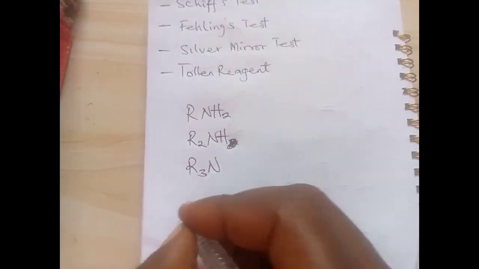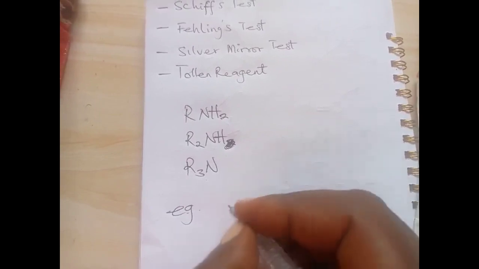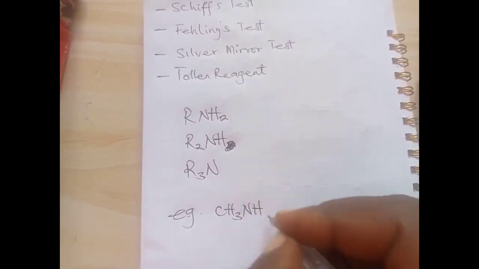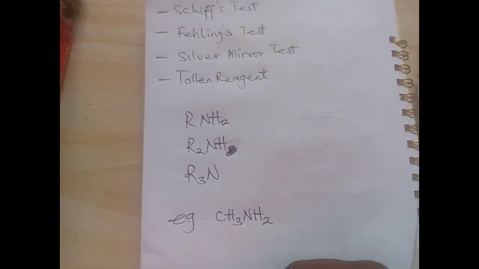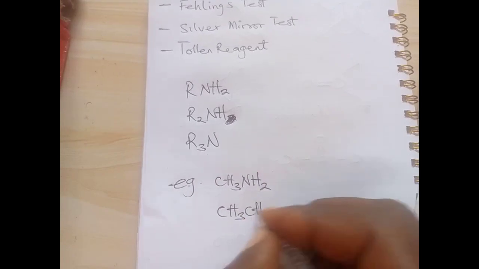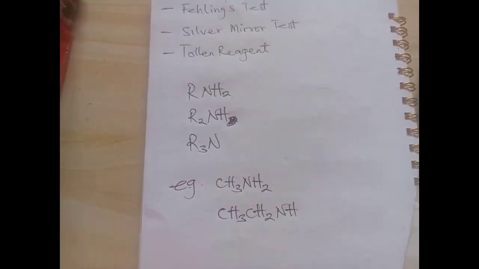So we have examples. The simplest one is methylamine. We also have ethylamine, then propylamine, and so on.